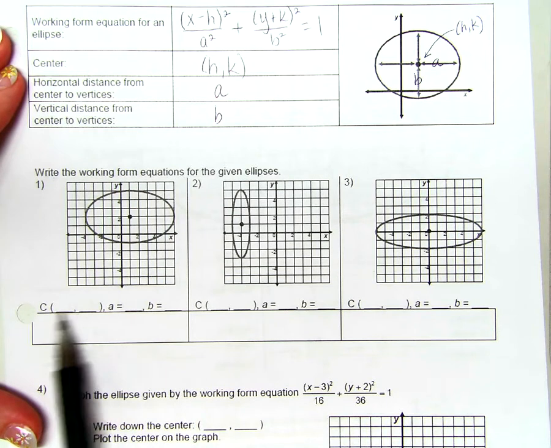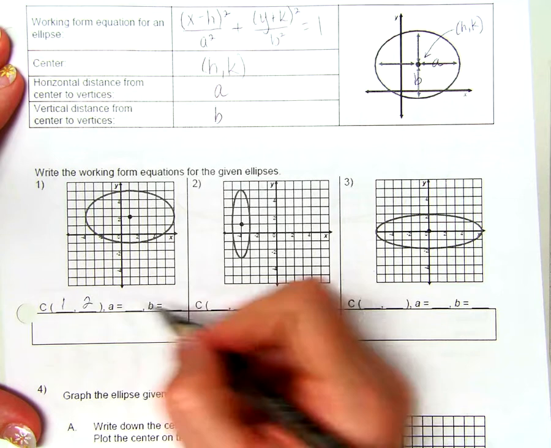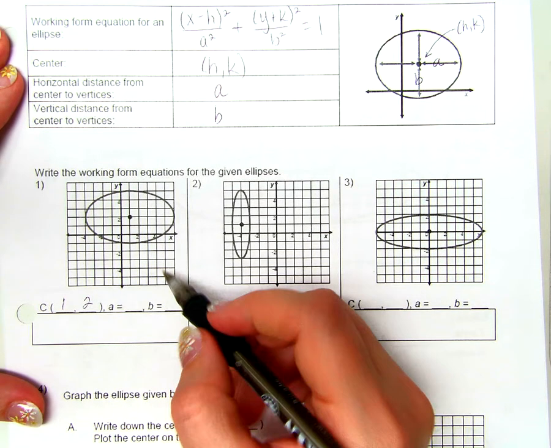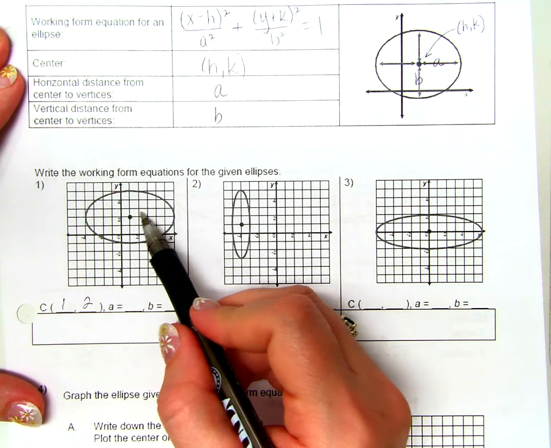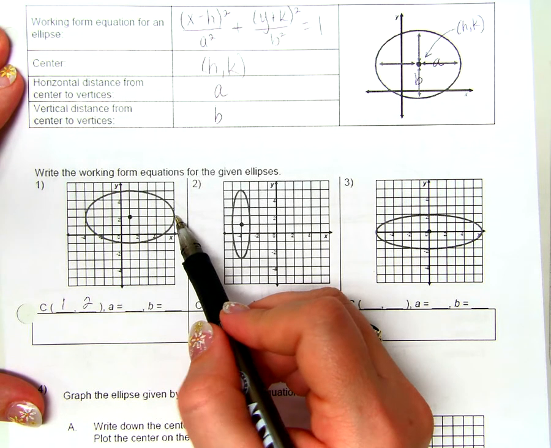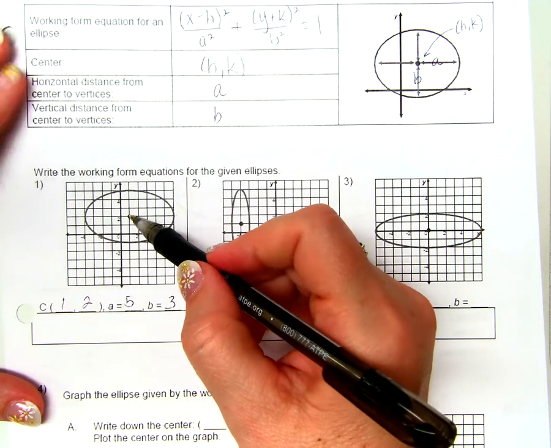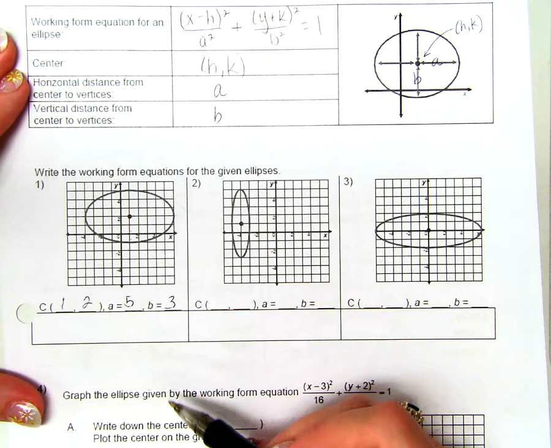Well, won't it help to know the center and A and B first? Okay, so where's the center? 1, 2. And what's A? How do you know? You start from the center and count. 1, 2, 3, 4, 5. A is 5. B is 3. How do you know? And go which direction? Up or down? 1, 2, 3.